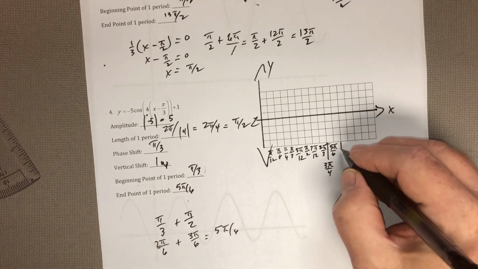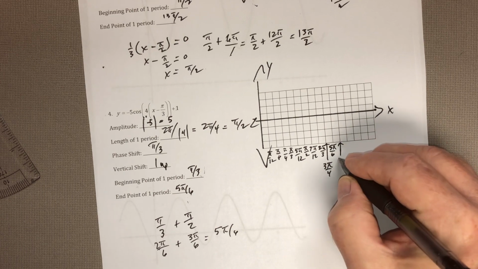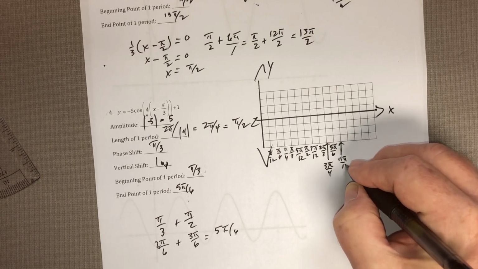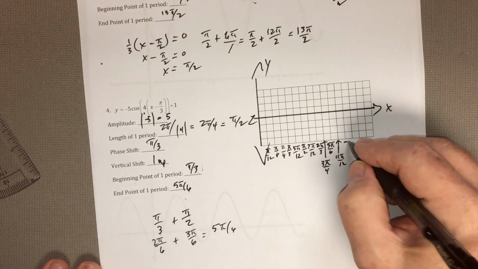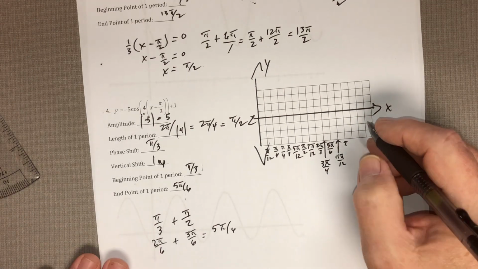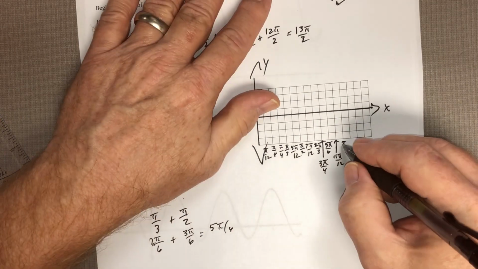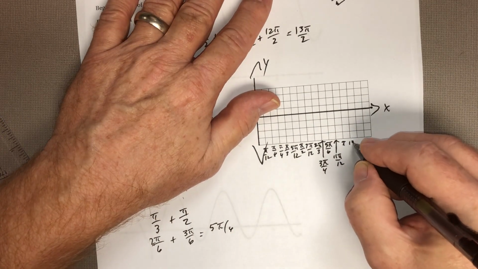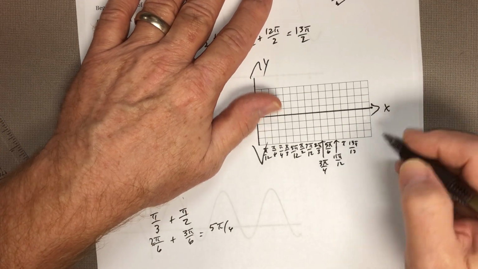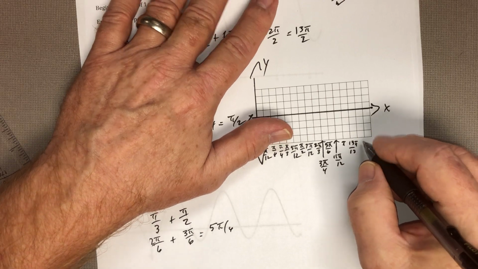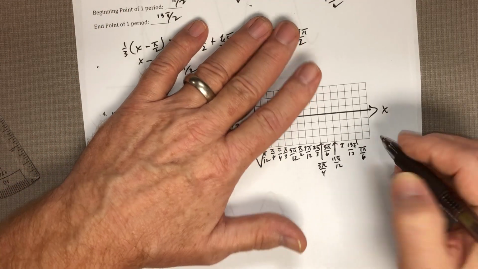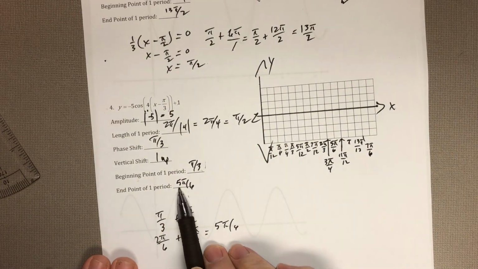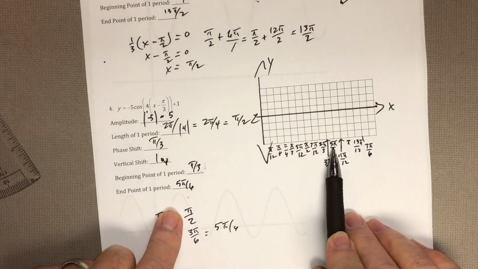No. So I'm going to bring that one down here as well. 11 pi over 12. 12 pi over 12, then 13 pi over 12 doesn't reduce. 14 pi over 12 is 7 pi over 6. And have we got 5 pi over 6? Oh, we did. We could have quit earlier.